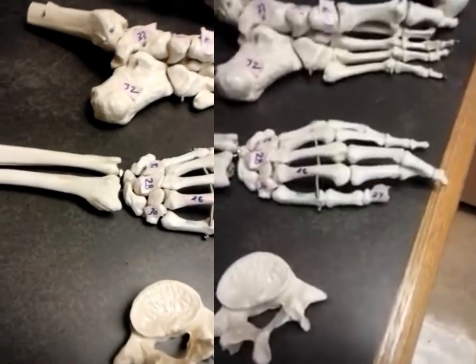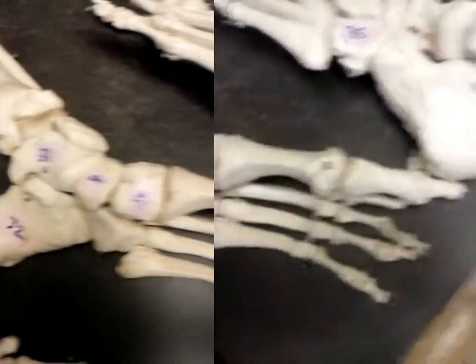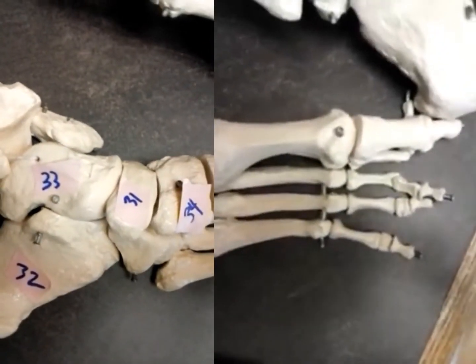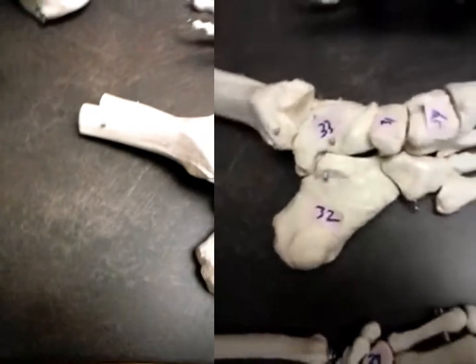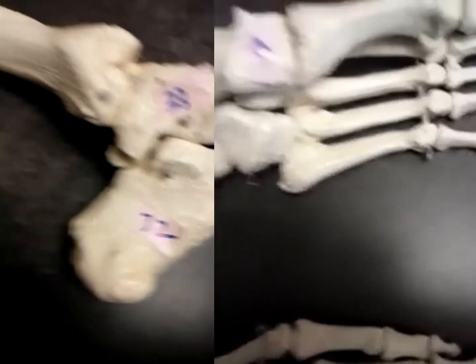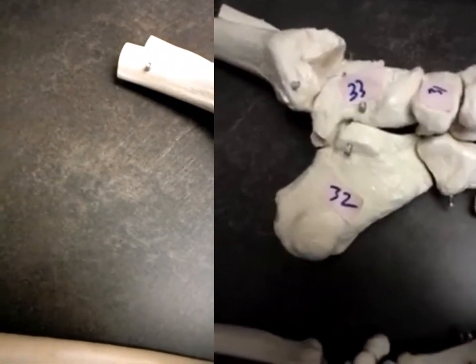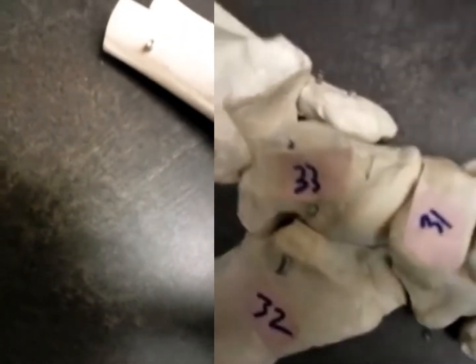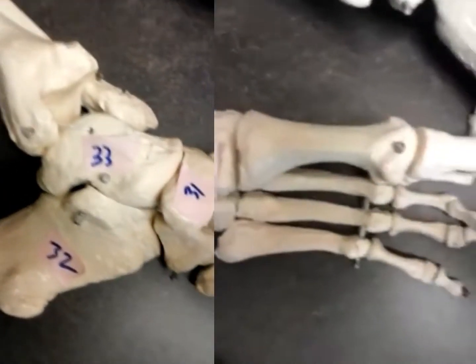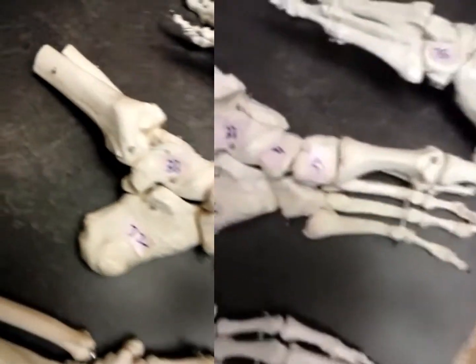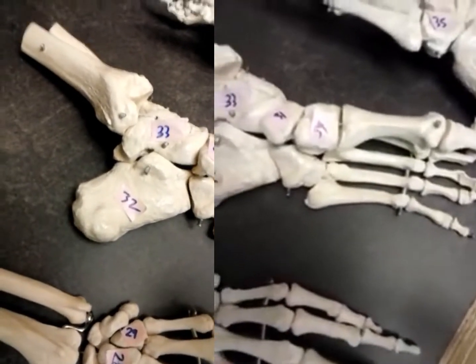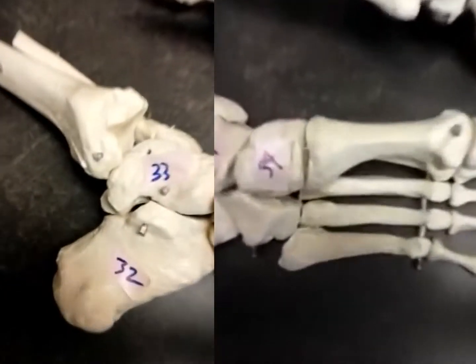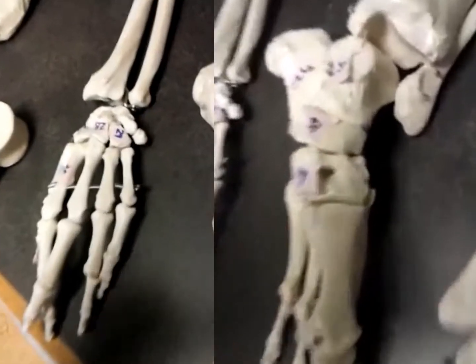Number 31 is the navicular bone. 32 is the calcaneus. True or false? 33 is the talus. 34 is the medial cuneiform. True or false?